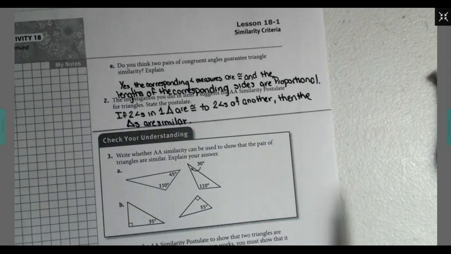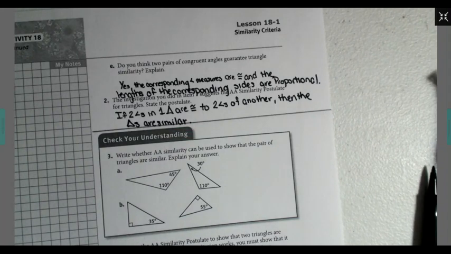Let's take a look at part E. Part E states, do you think 2 pairs of congruent angles guarantee triangle similarity? The answer here would be yes. The corresponding angle measures are congruent, and the lengths of corresponding sides are proportional.